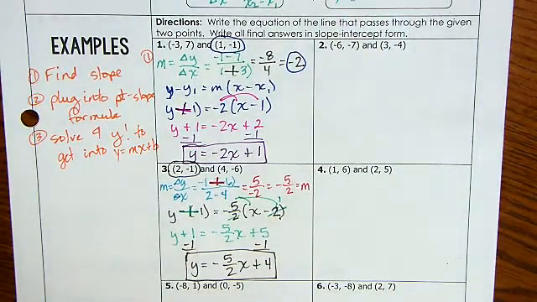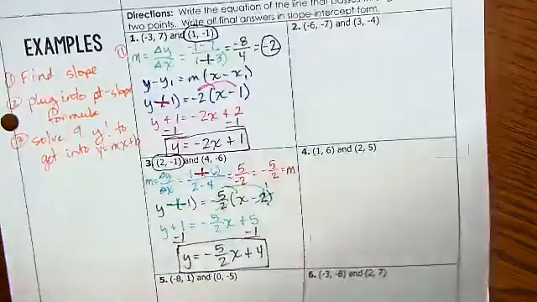Okay, your assignment is to finish the notes and the homework, and we'll talk about the riddle.